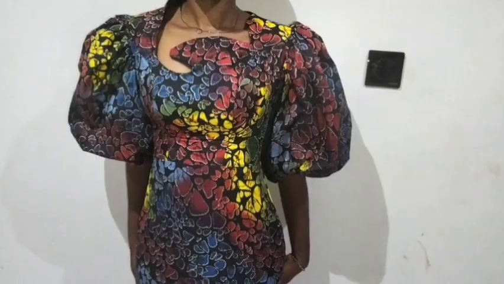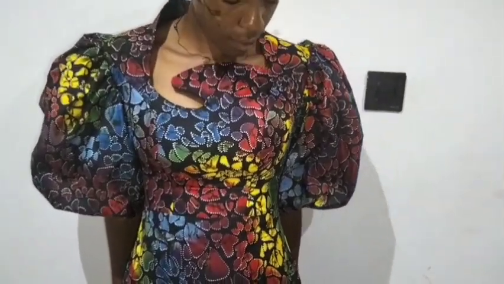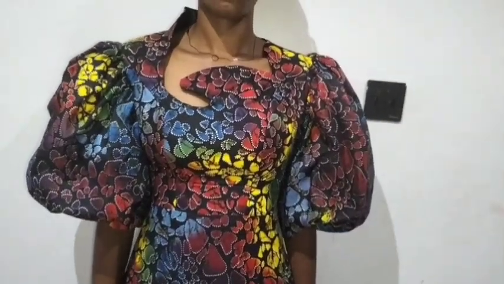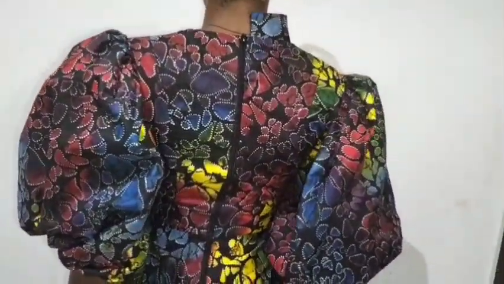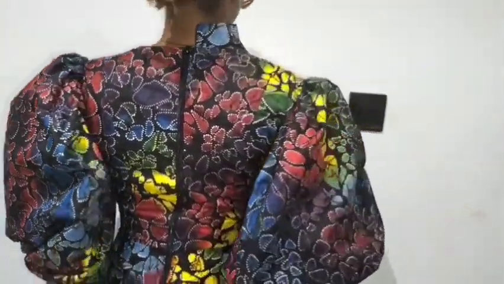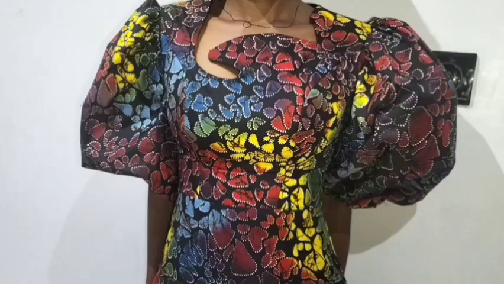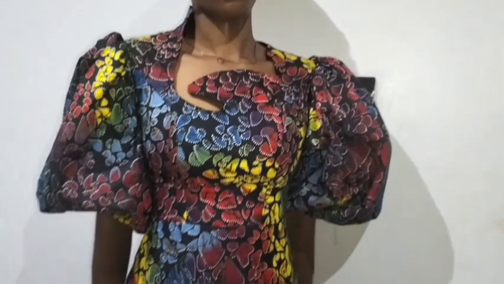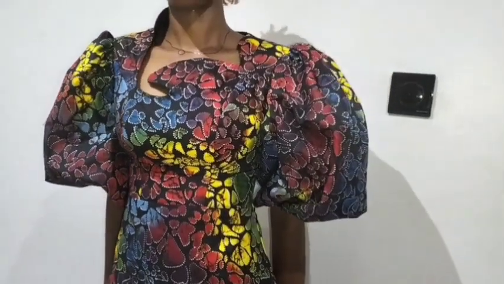In this tutorial, I'll be teaching you how to sew this beautiful asymmetric neckline with princess dart and a puff sleeve. I decided to add a sleeve to mine, and if you look at this, you can see it has a built-up collar, and this built-up collar is just on one part. The other part has a neckline. So this is what the dress looks like right here.